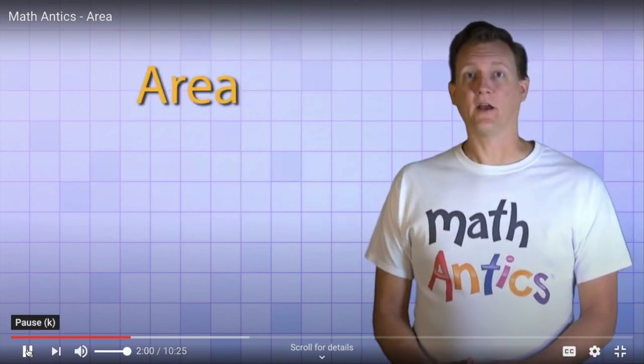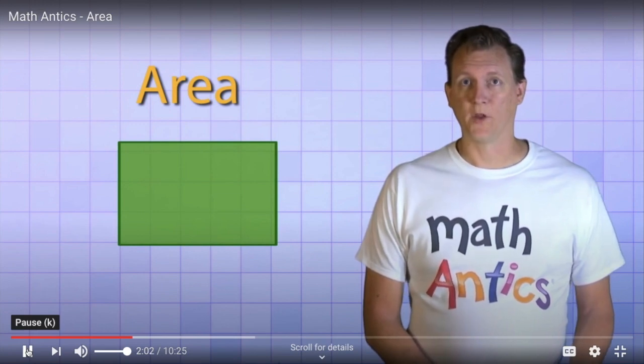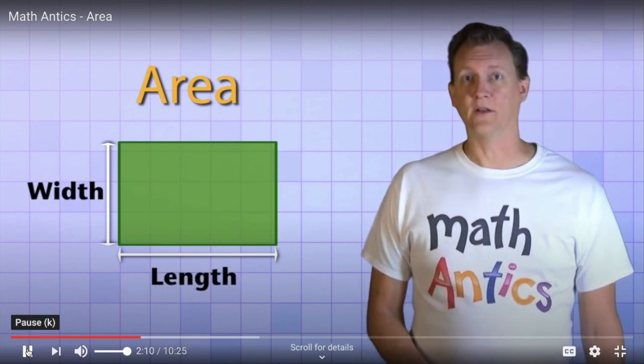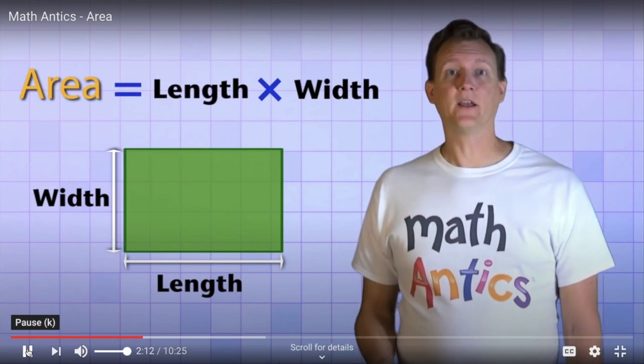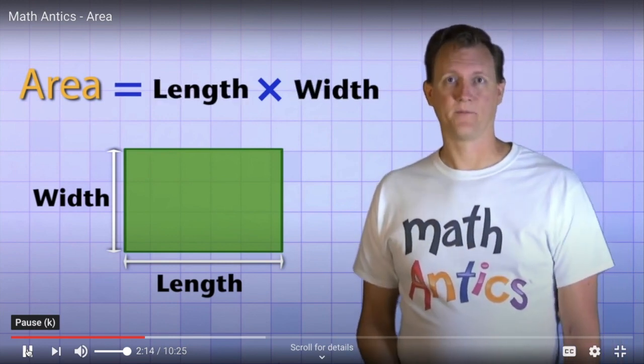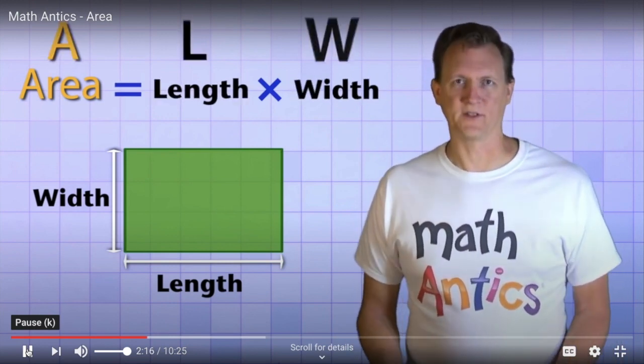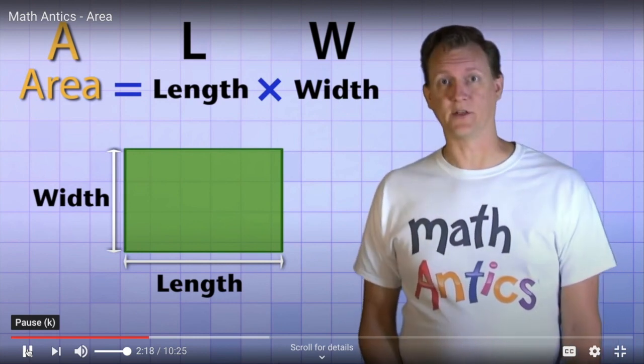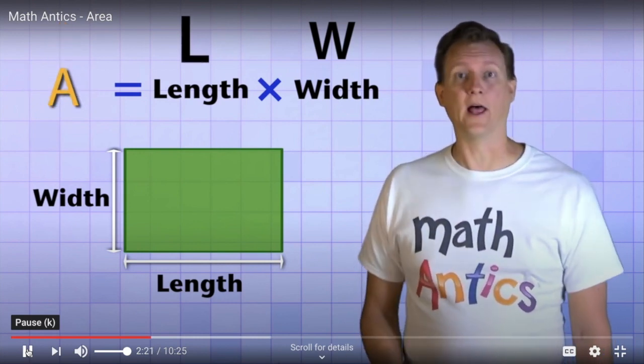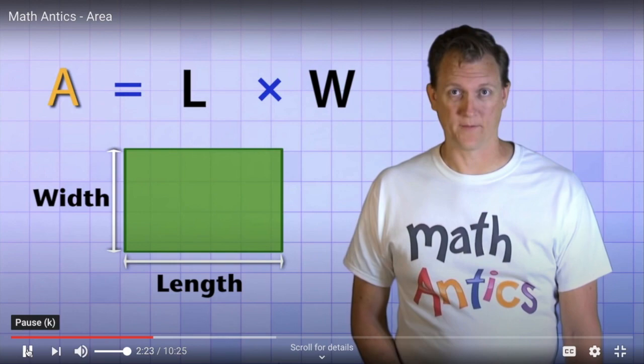To find the area of any square or rectangle, all we have to do is multiply its two side dimensions together. They're usually called the length and the width. So the formula looks like this. Area equals length times width. But it's often written with just the first letters of each word as abbreviations: A for area, L for length, and W for width.